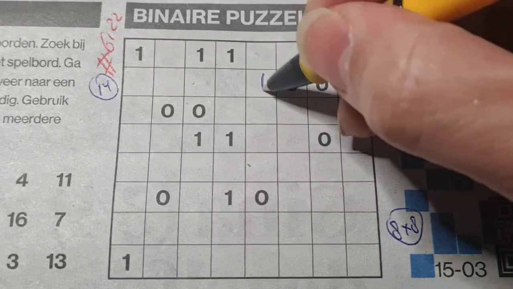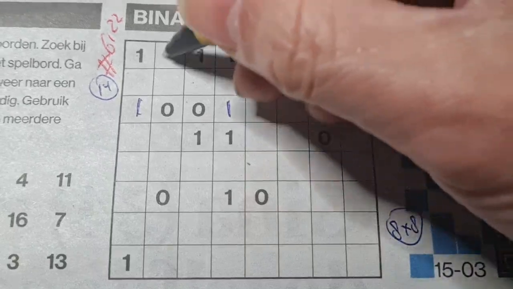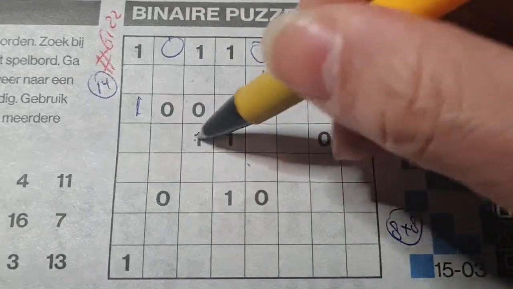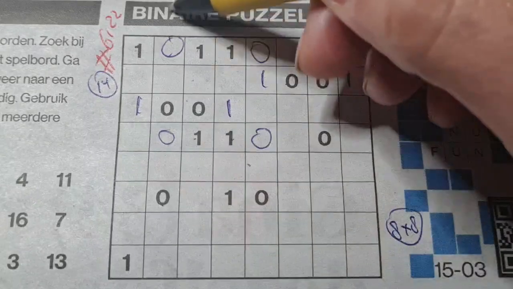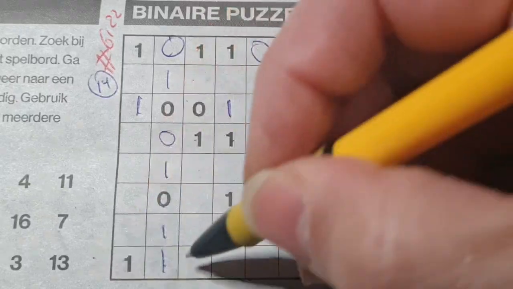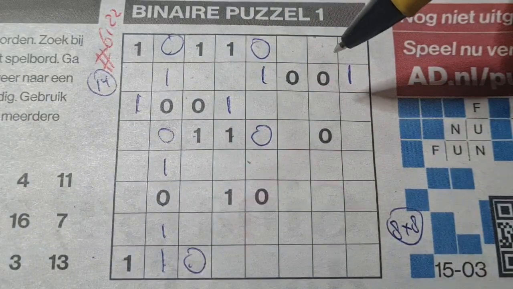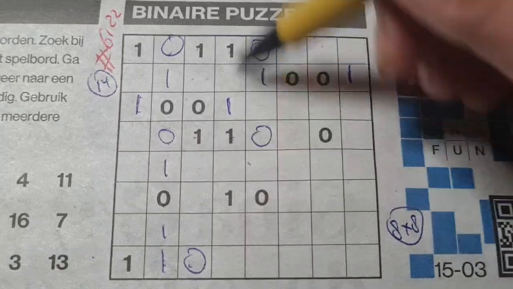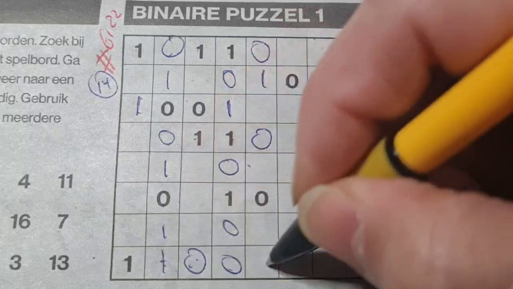Double 0, here 1, there 1. Double 1, here no, there no 0. 1, 2, 3, 4 0s, so the rest are 1s. Double 1, here no, there no. 4 ones we have here, so the rest are 0s. Double 0, here 1, there 1.